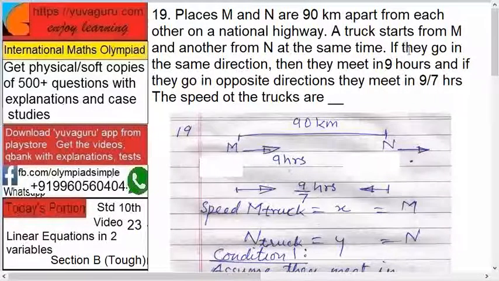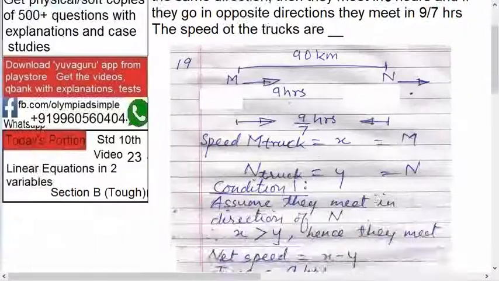Now condition number 2. If they go in the opposite direction, they'll meet in 9 upon 7 hours. So 9 hours in the same direction, and 9 upon 7 hours in the opposite direction. Let the speed of M truck be X and N truck be Y. So M is faster than N, right?